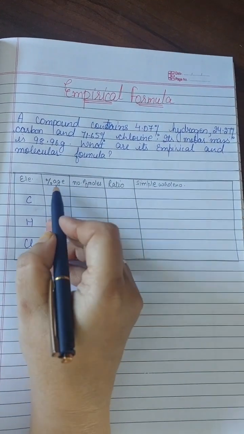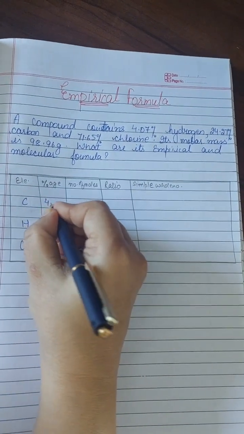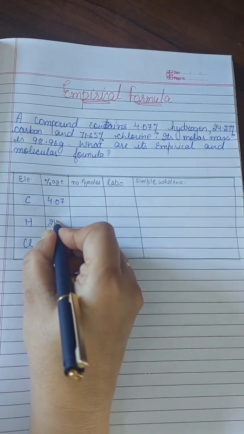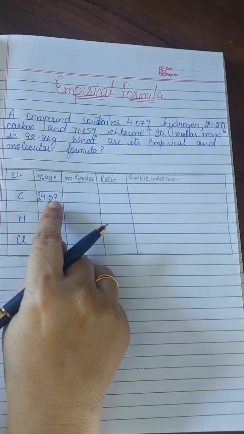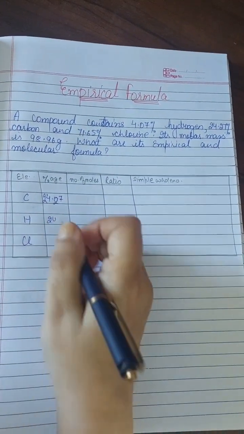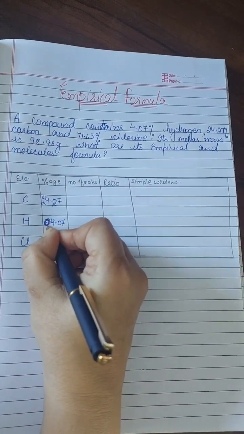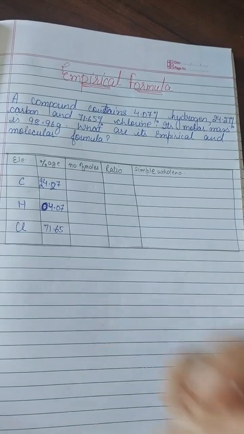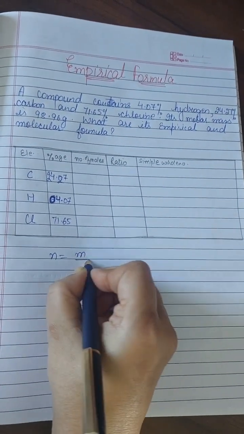So according to our percentages, our given mass will be 24.27 grams of carbon, 4.07 grams of hydrogen, and 71.65 grams of chlorine. To find the number of moles, we know number of moles is equal to given mass upon molar mass.